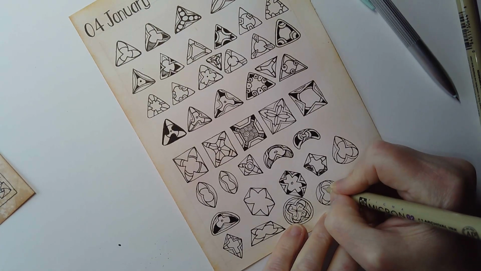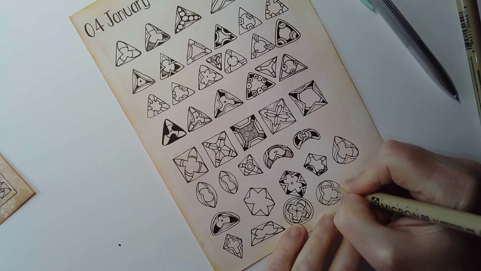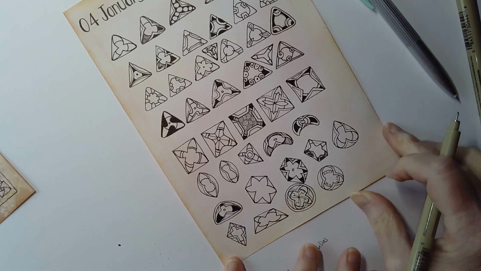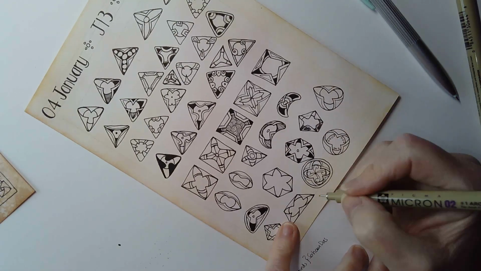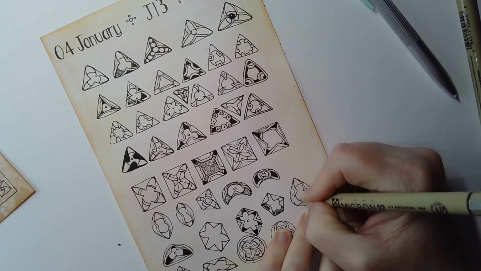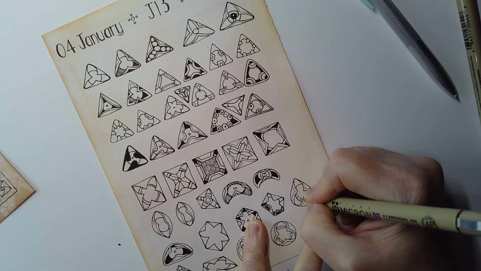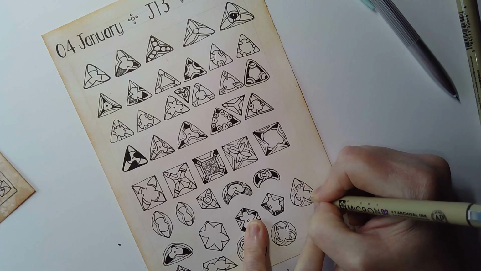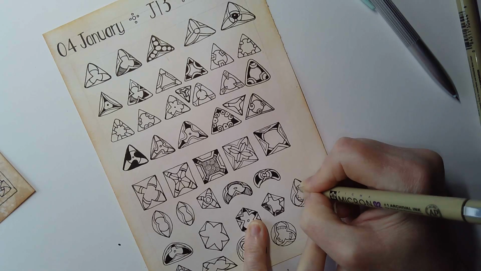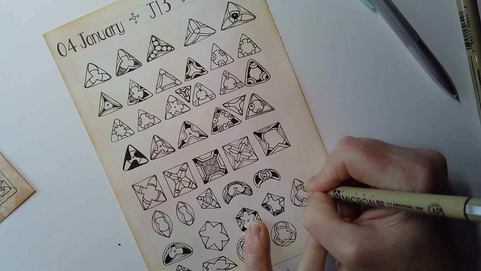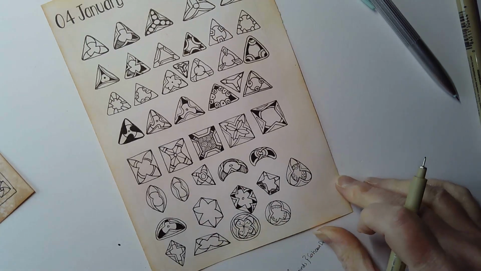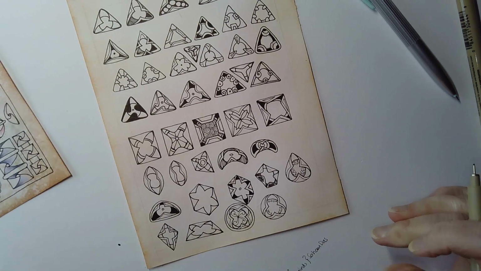We could decorate them with just simple circles. Could have arches or flowers in them, petals, and then have it a bit like crescent moon and so on. So it's endless what you could do here.